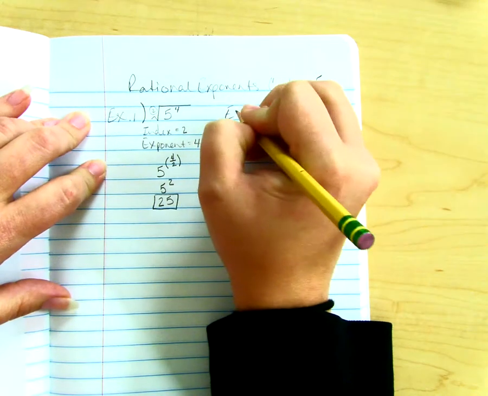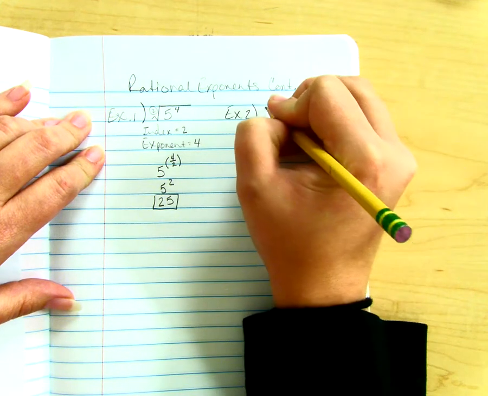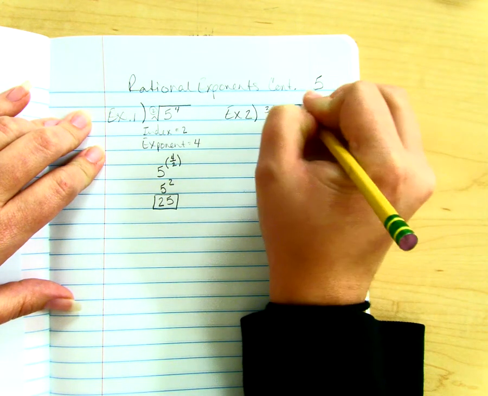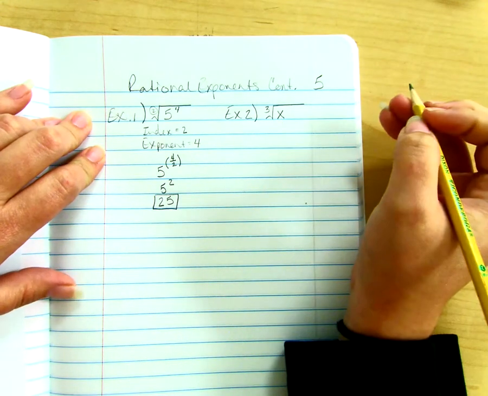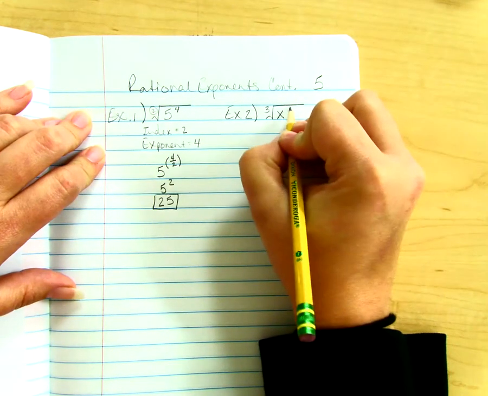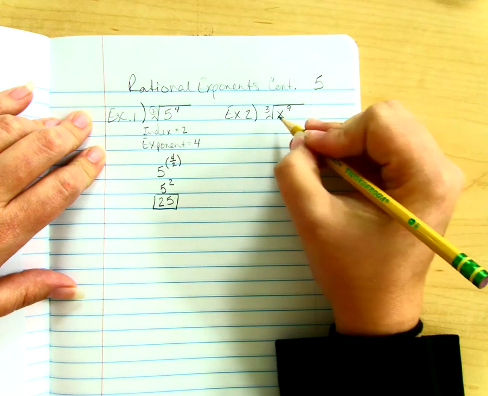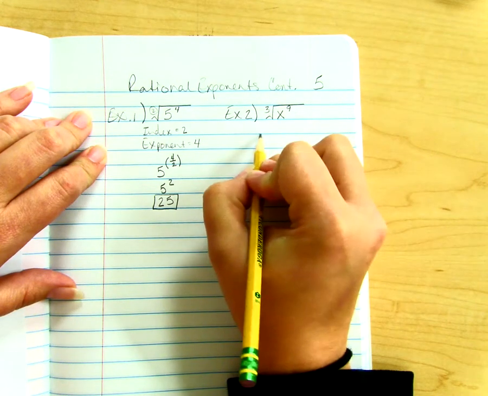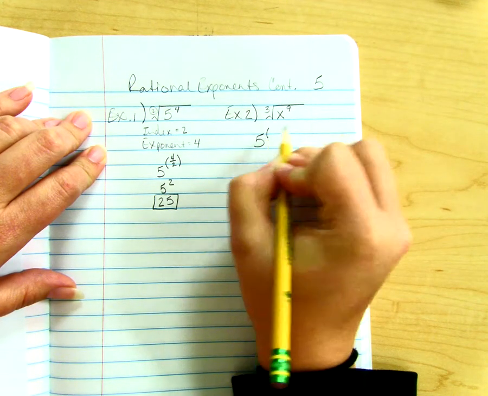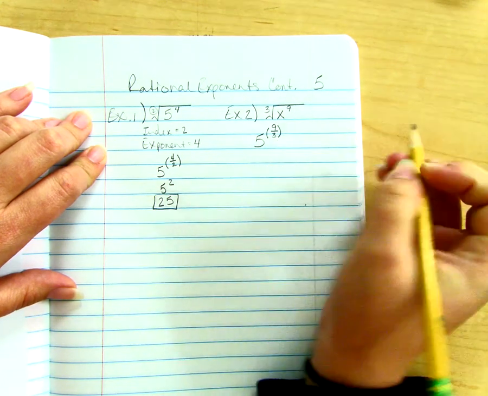Let's do another one that's very similar to that. I have the cubed root of x raised to the 9th power. Same process. My index is 3. My exponent is 9. So I'll write it as my base raised to the power of the exponent divided by the index.